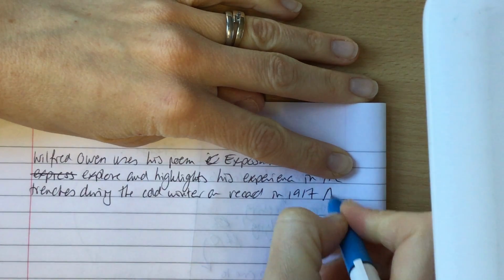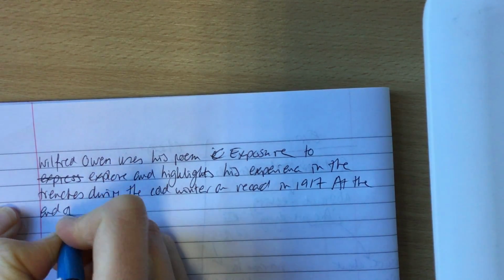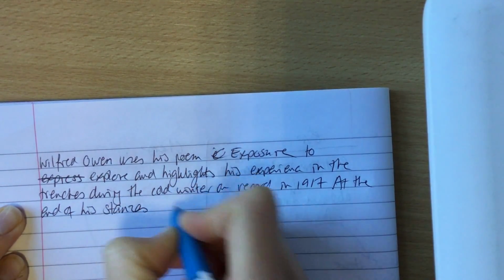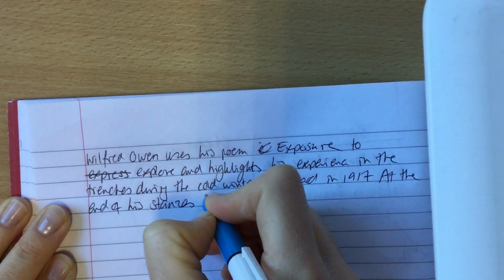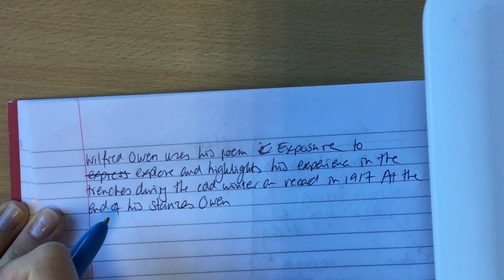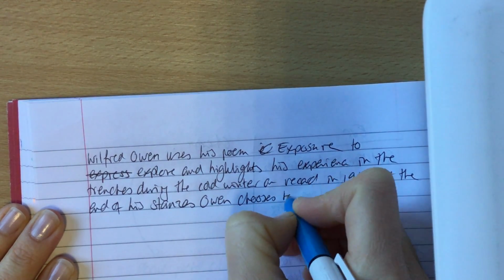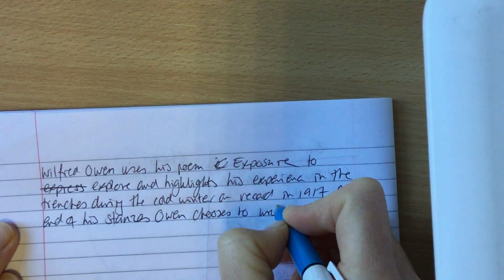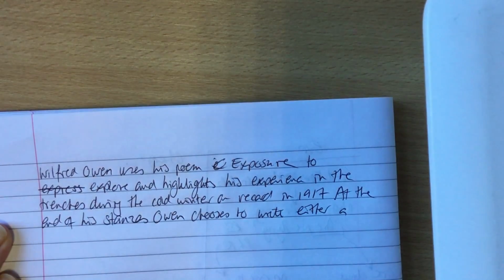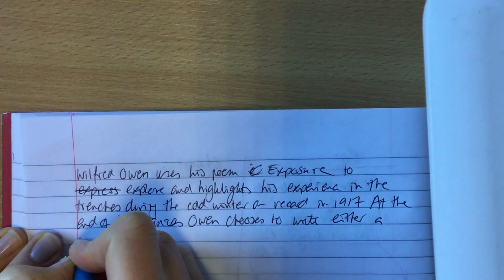So at the end of his stanzas, not paragraphs, okay, Owen chooses to write either a rhetorical question or a rhetorical statement.